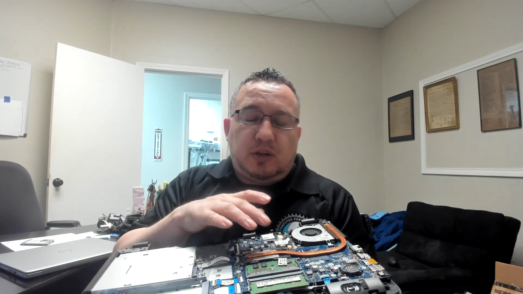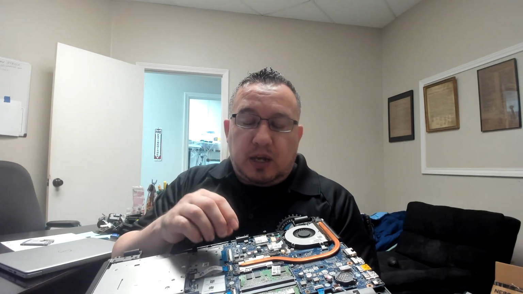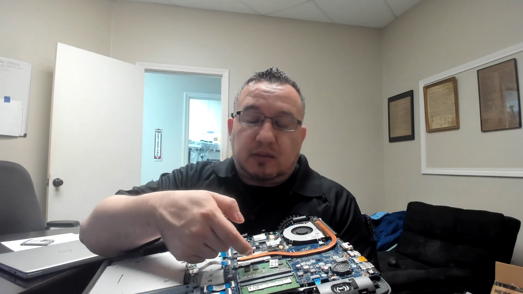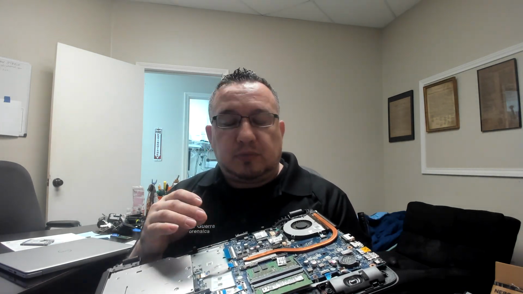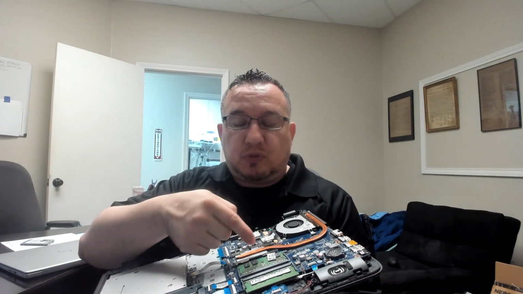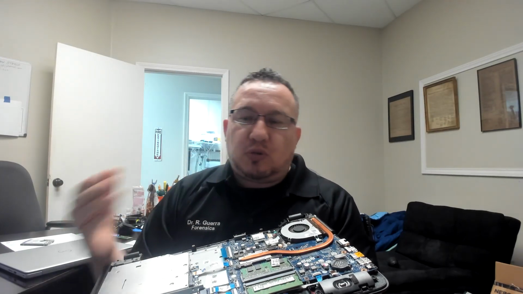It can also mean that your fan and your heat sink, which is this part right here, are not working correctly. Or it can also mean, lastly, that underneath this heat sink we have what's called thermal paste. Thermal paste is a paste that is pasted onto the CPU or GPU or both, and it sits on there and compresses it, and that's what keeps it cool.